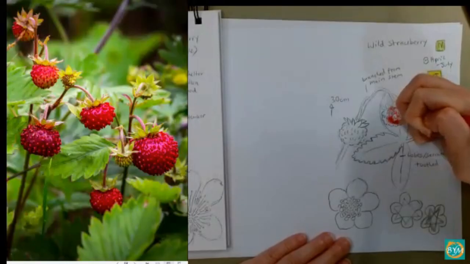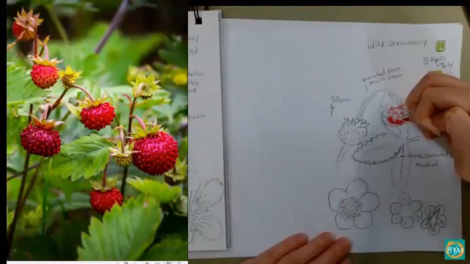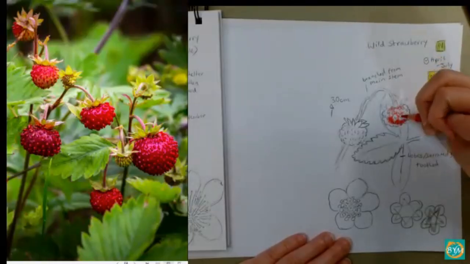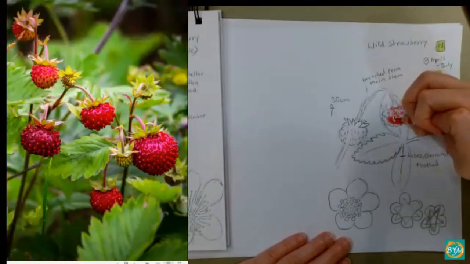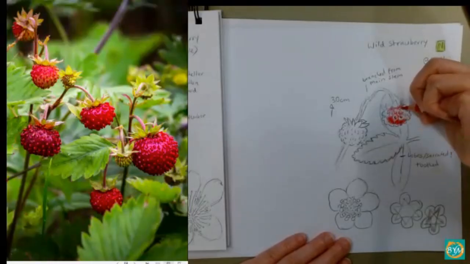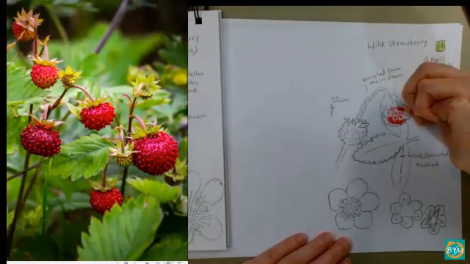What I would tend to do with this is perhaps take a little bit more time than I'm doing now, but just build up layer and layer, and think about where I'm introducing the colors and the tones in particular.